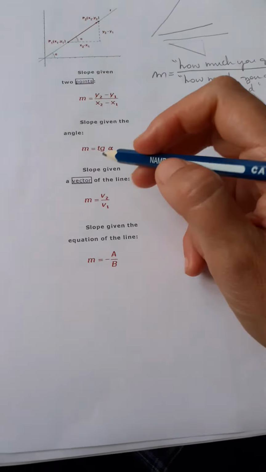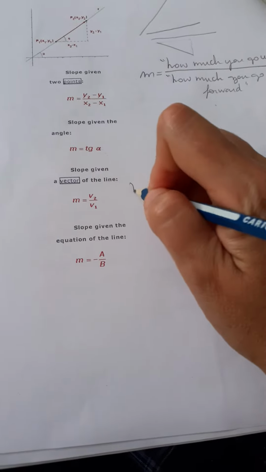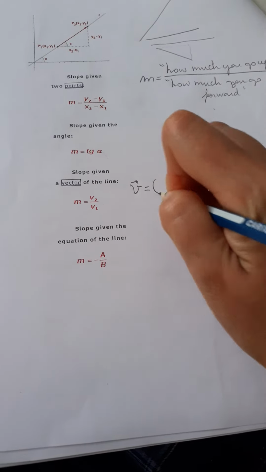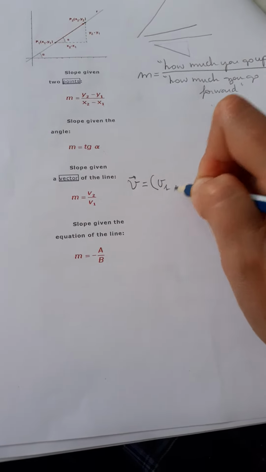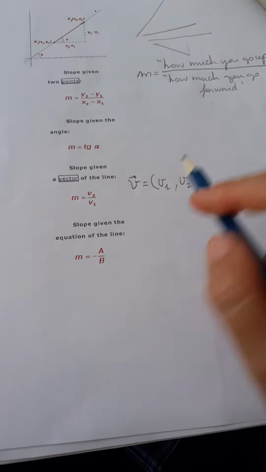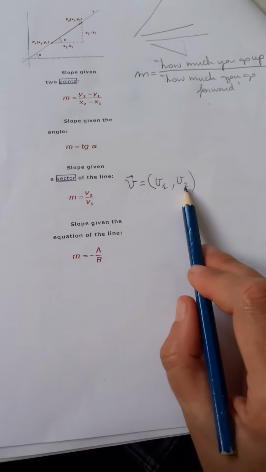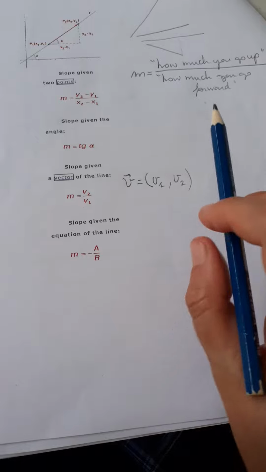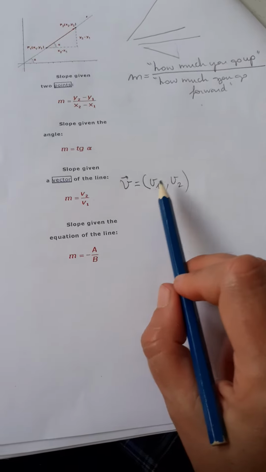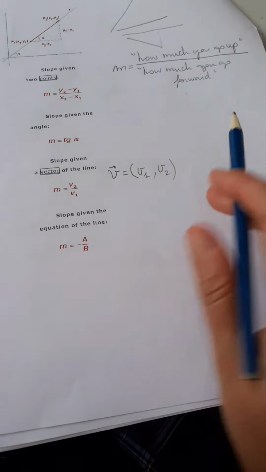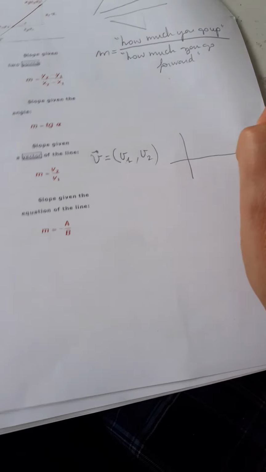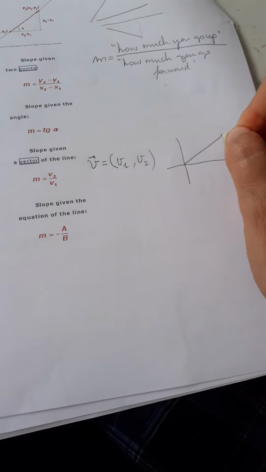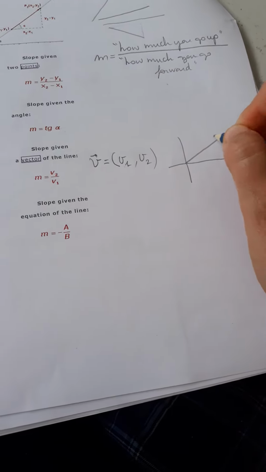So if you have the vector, this would be the vector b, whose coordinates are b sub 1 and b sub 2. To obtain the slope, you just have to divide b sub 2 over b sub 1. That would be how much you go up over how much you go forward. Look at the vector. The vector must be placed in the origin.